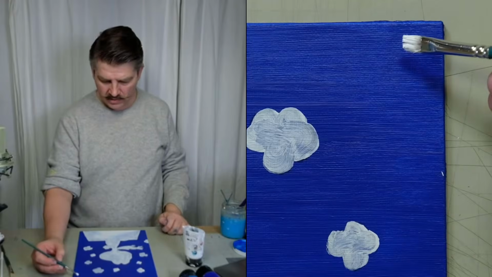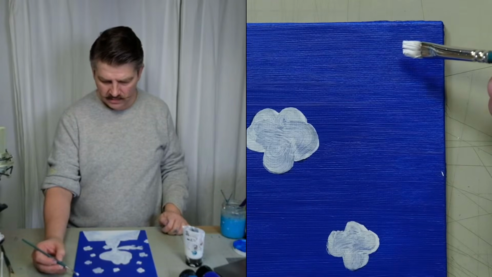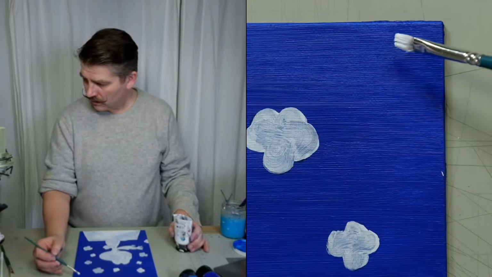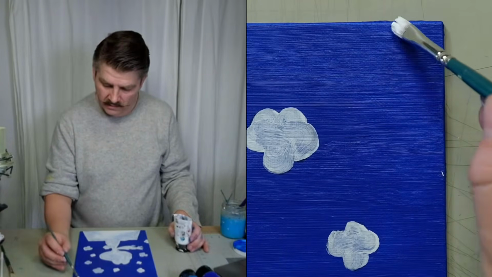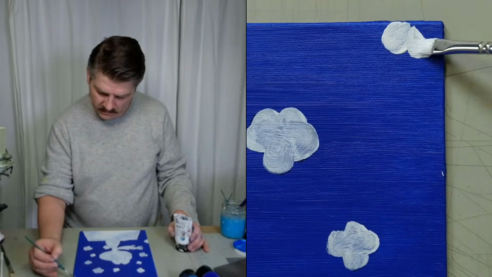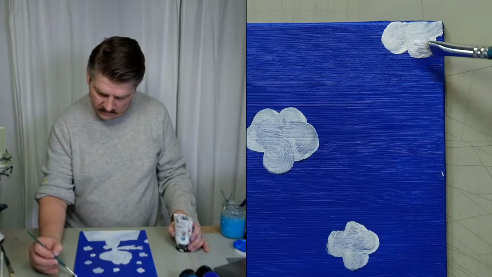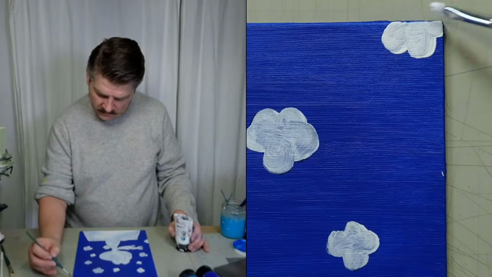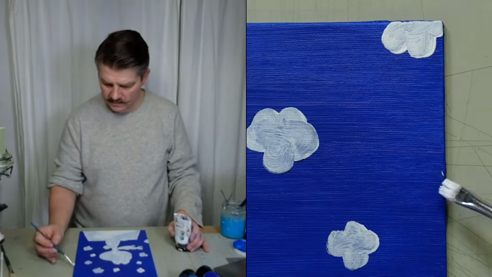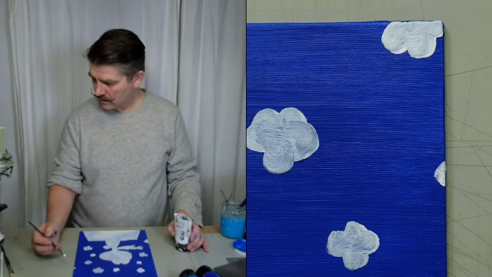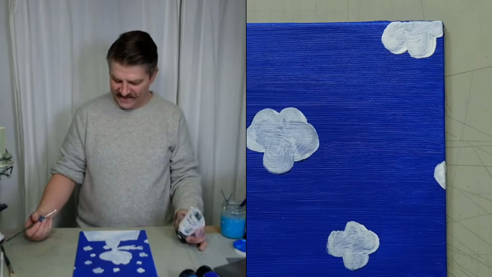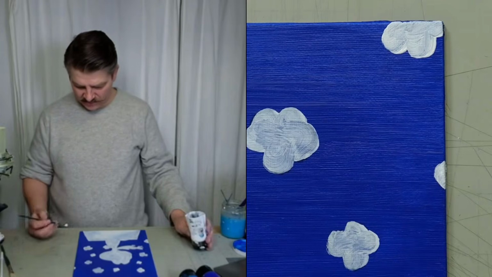Should we go right up to the corner? Let's do one in the corner. So I just want you to see, there's one there. Had a little bit of paint splatter there, so I'm just gonna add a little one around the edge.